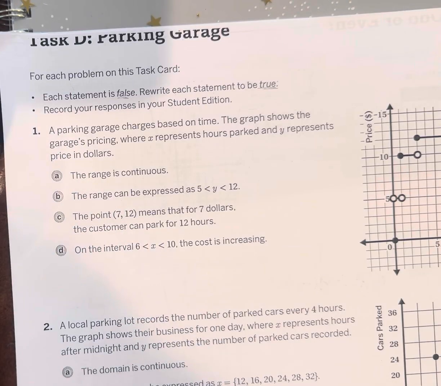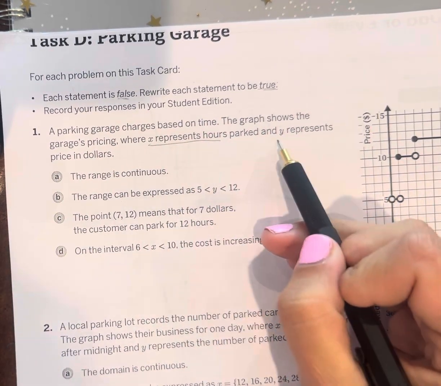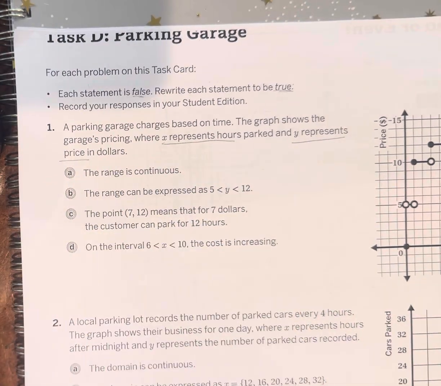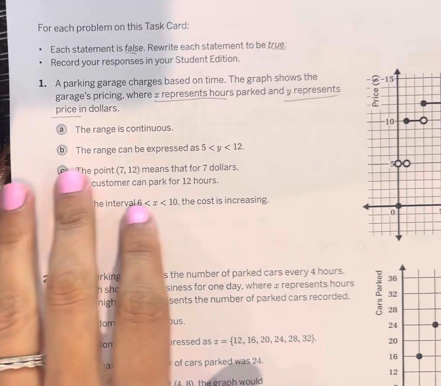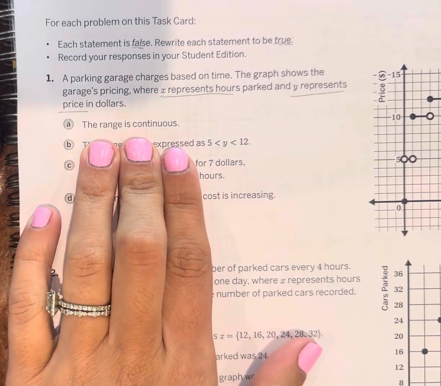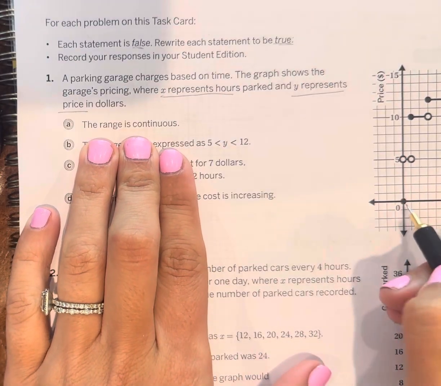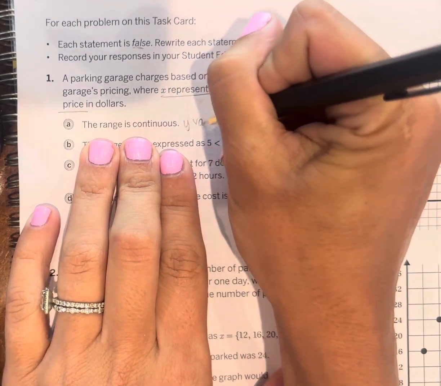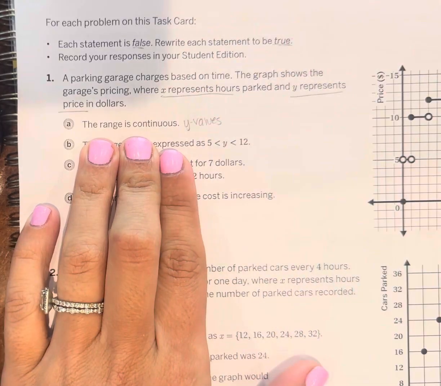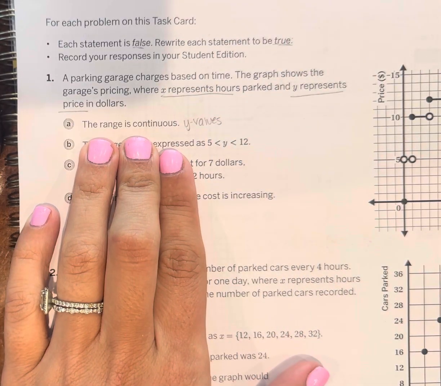A parking garage charges based on time. The graph shows the garage's pricing, where X represents the hours and Y represents price in dollars. So they're saying that the range is continuous. Let's see. Range is Y values. If they're connected anywhere, that would be true.